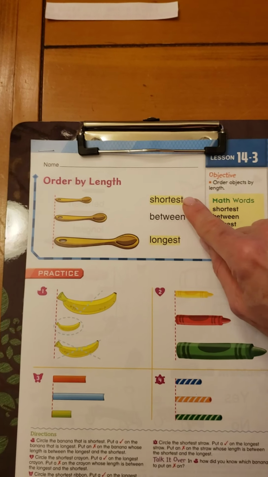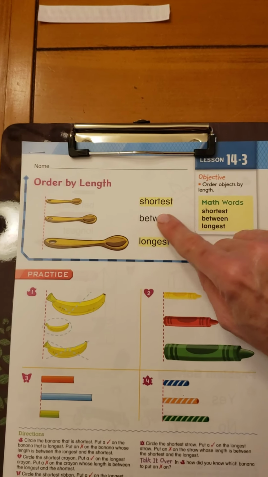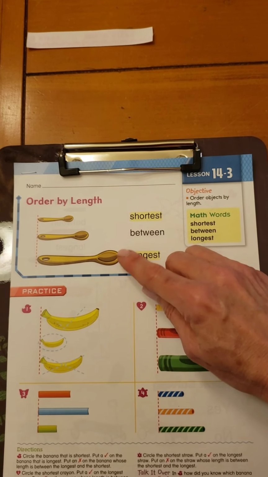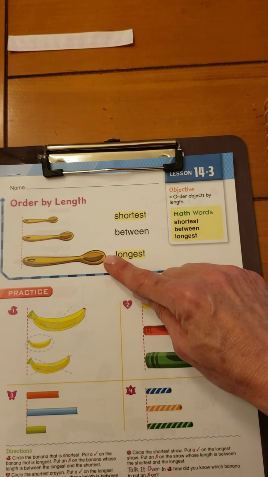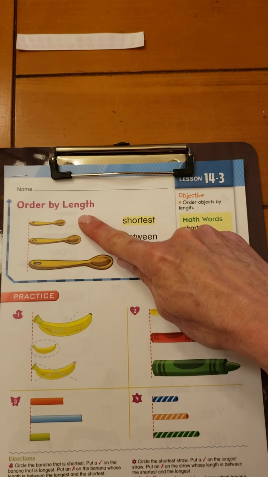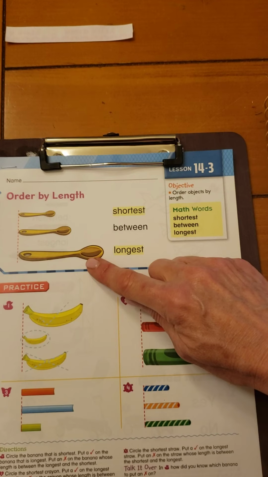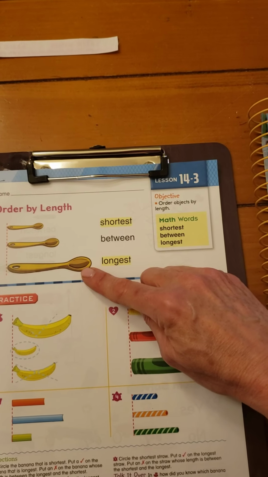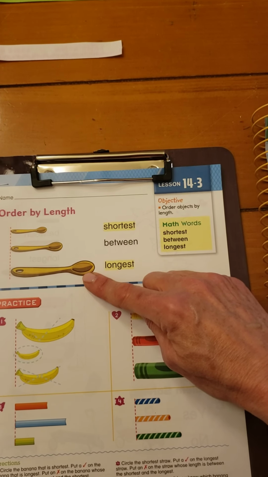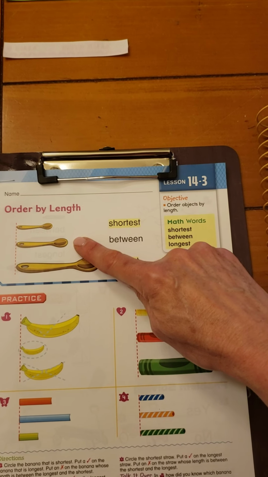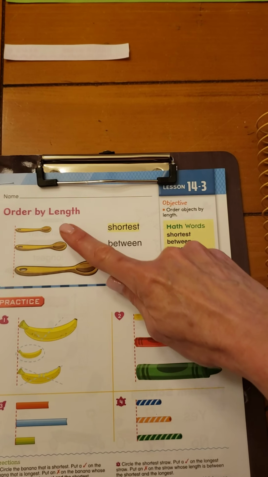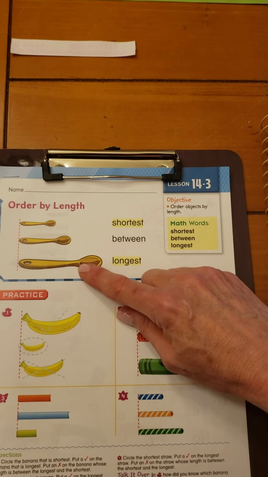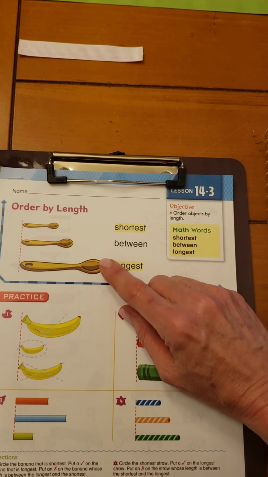The top spoon is shorter than the middle spoon, right? You can see that. The middle spoon is shorter than the bottom spoon. So what we would say is that the top spoon is the shortest of the three spoons. Now let's look at the bottom spoon. The bottom spoon is longer than the middle spoon. The bottom spoon is longer than the top spoon. So we can say that the bottom spoon is the longest of all three spoons.